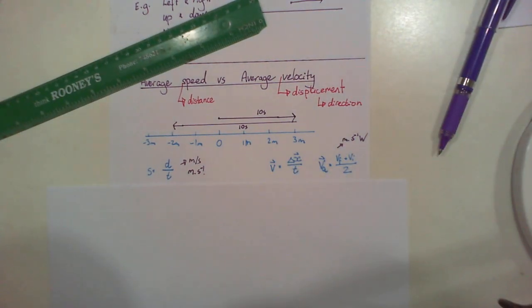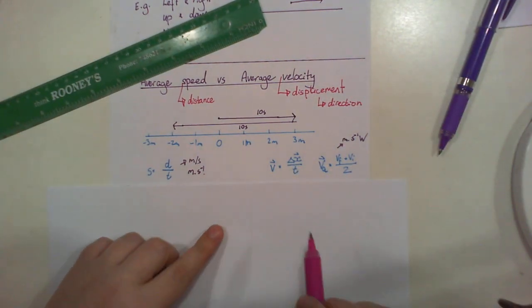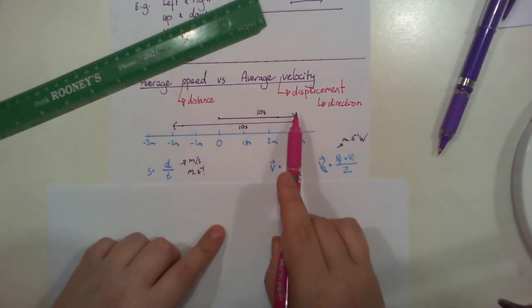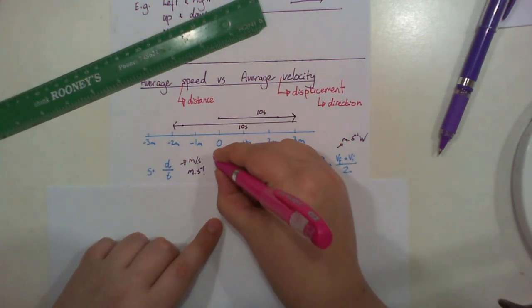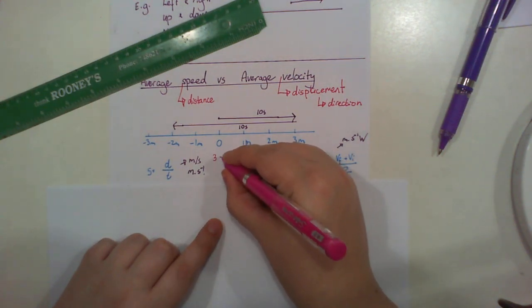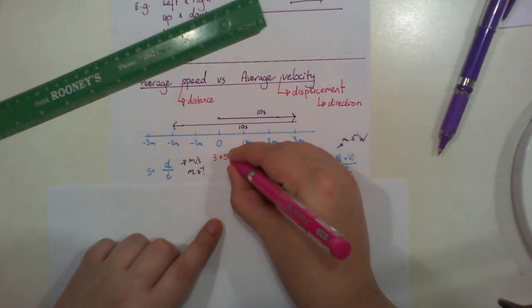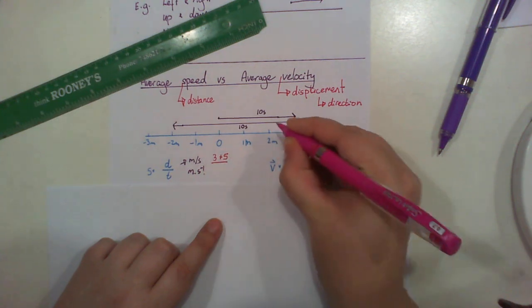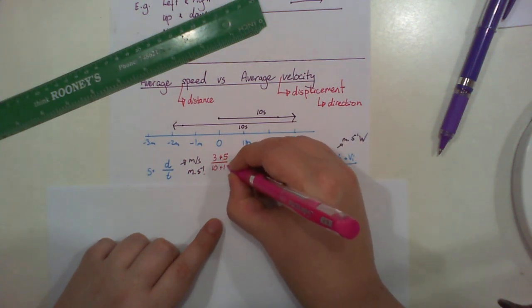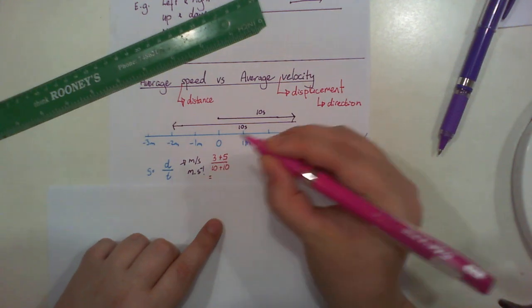So, for speed, we need to take the total distance this person walked. So they first walked 3 meters, so we're going to write 3 meters. And then they walked 5 meters. So we're just going to add them together, and then we're going to divide by the time, which is 10 seconds plus 10 seconds, which I'm sure you can do in your head.